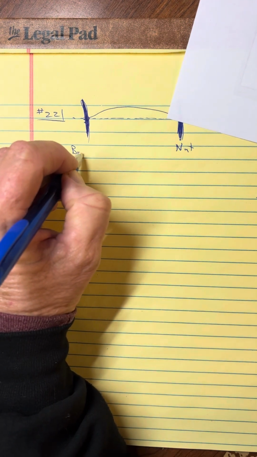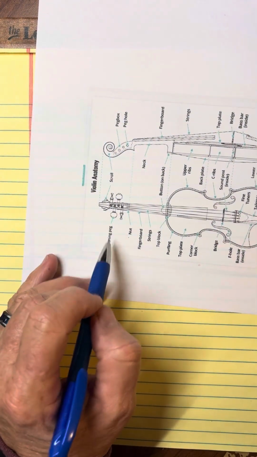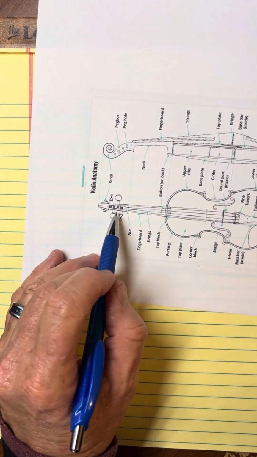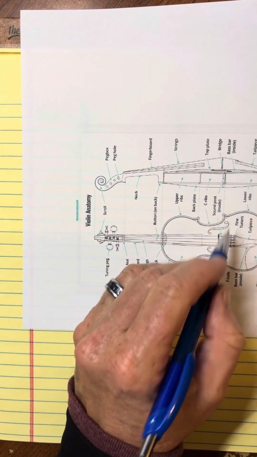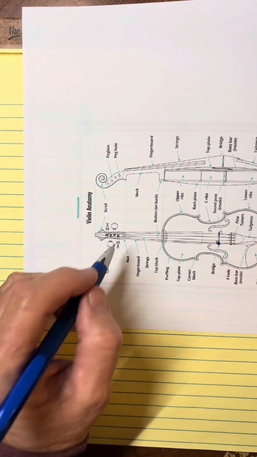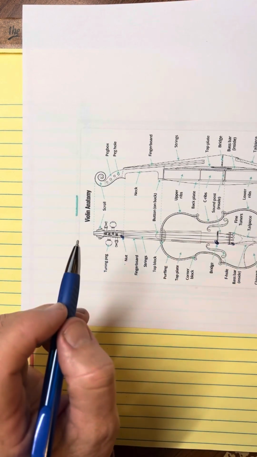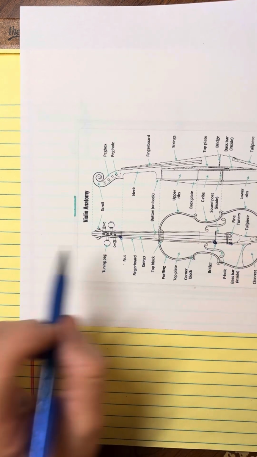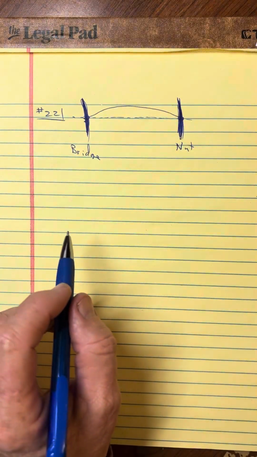But the string then is pulled tight back here with the tuning pegs. And then you have it clamped here, and of course then tied off here. And as it's quote unquote clamped, there's a certain length to it.